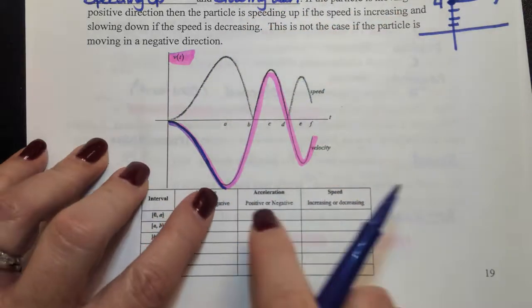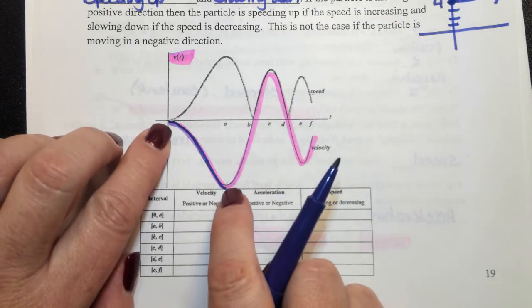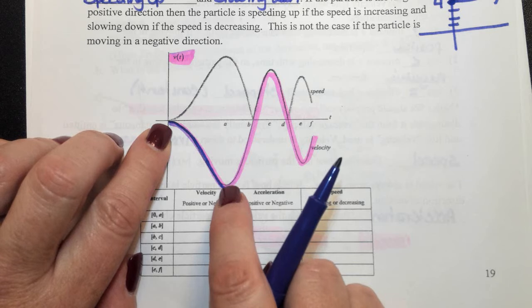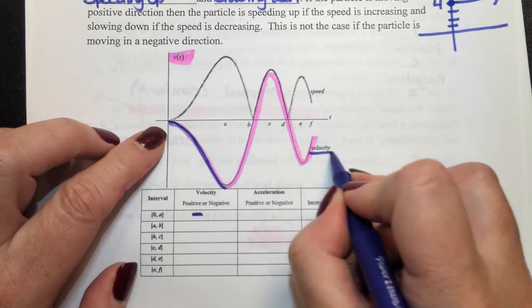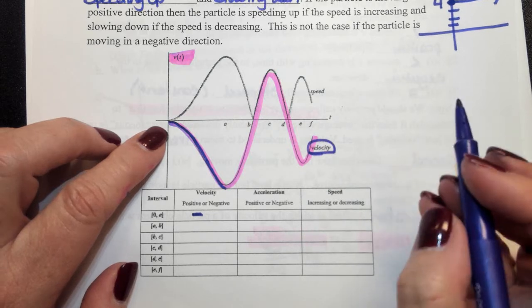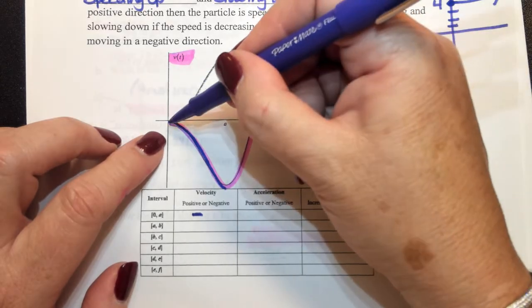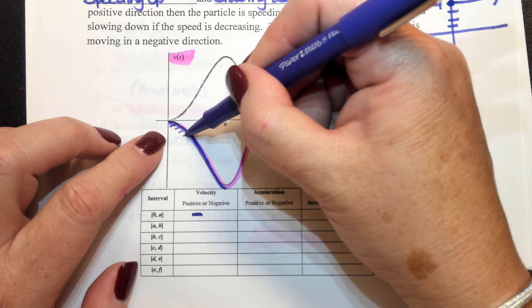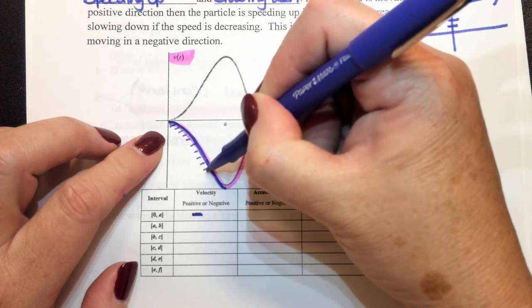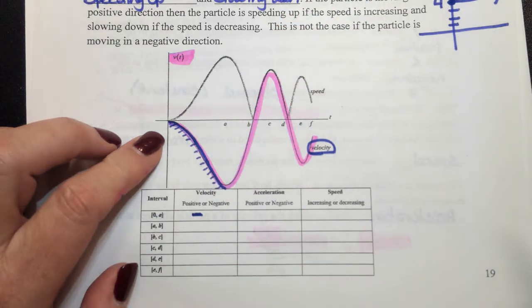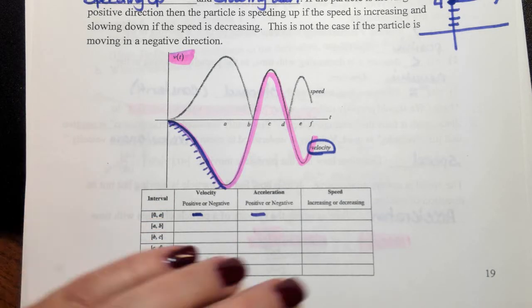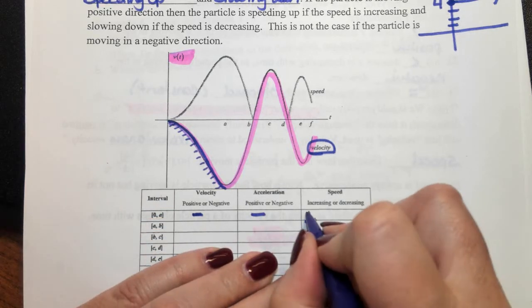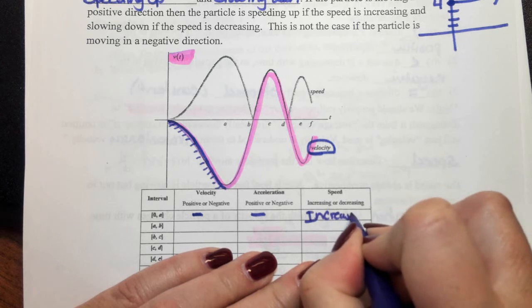Because v of t is below the x-axis, I know that my velocity is negative, because remember, this is my velocity curve. Now my acceleration, because my velocity is decreasing, I know the slope of all these tangent lines are negative. So both my velocity and acceleration are negative. So therefore, I know that my speed has to be increasing.